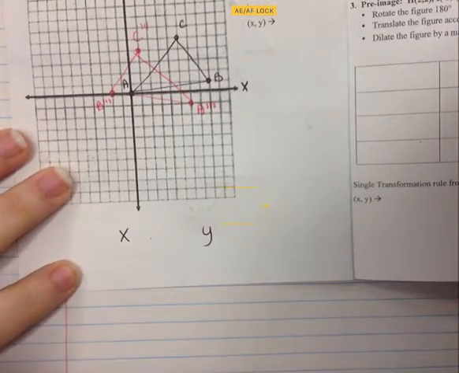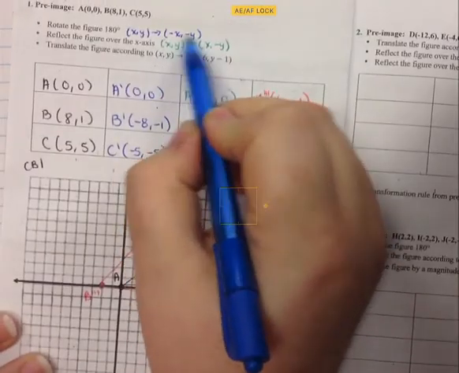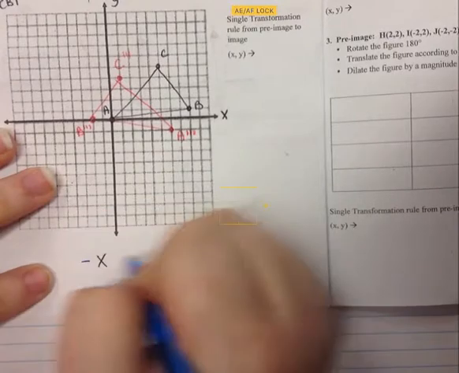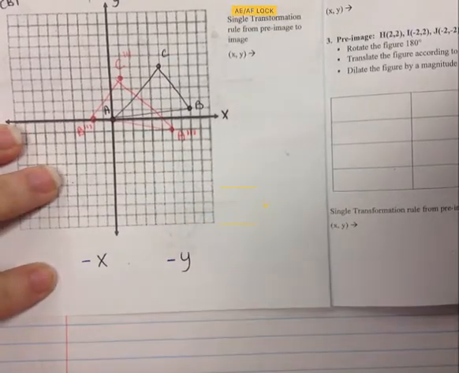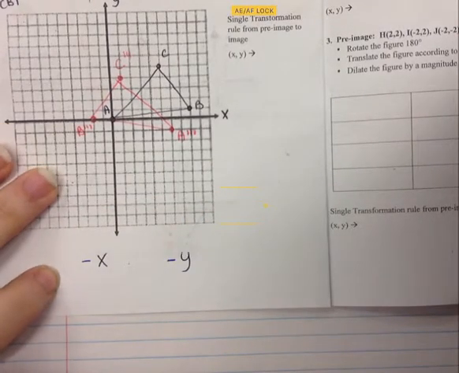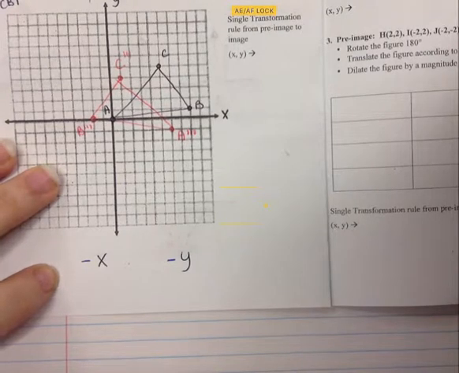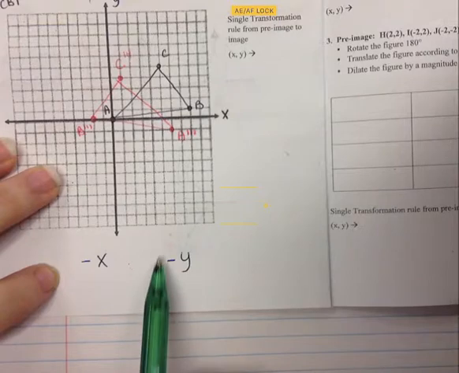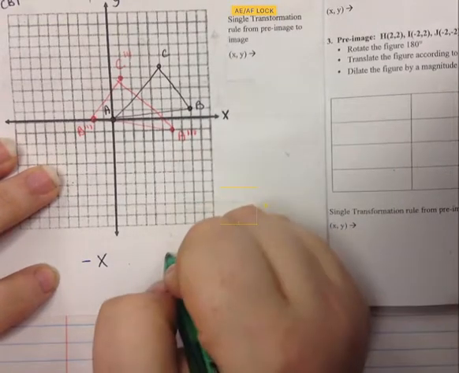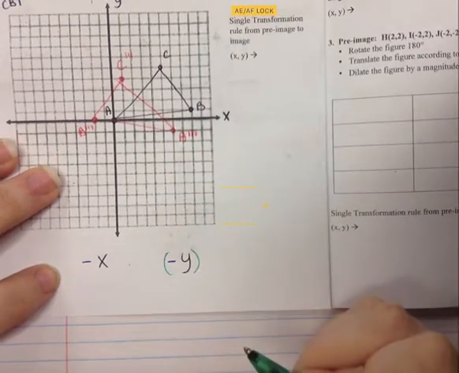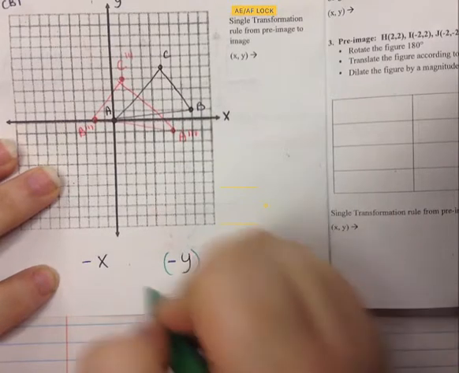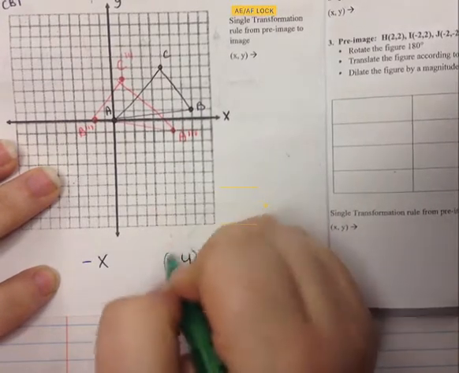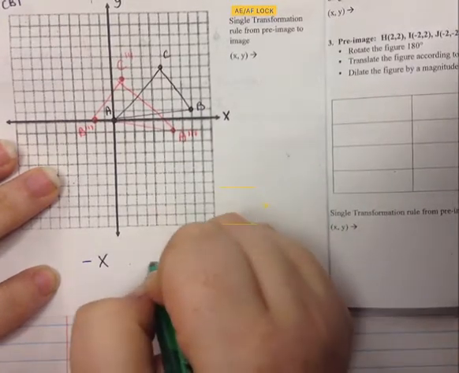The first rule, the blue rule, was we actually negated both of them. So what I'm going to do is put a negative on both of these in blue. The next rule asks us to negate just the y values. So anytime I already have something on the letter, I have to put parentheses around it before I can do anything else. So it said negate the y, so I have my parentheses around my y because that's what I need to focus on. Then I have to put a negative on the outside of that as well.